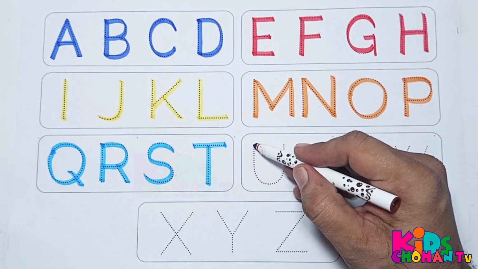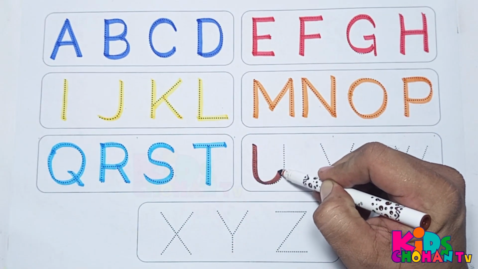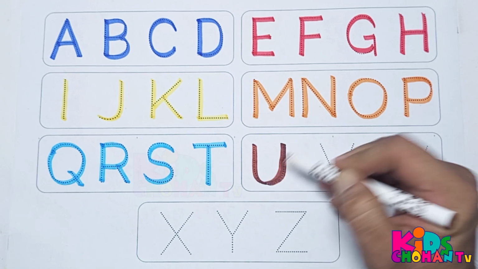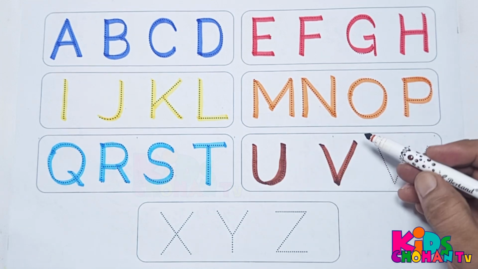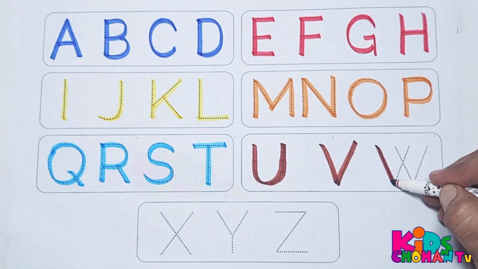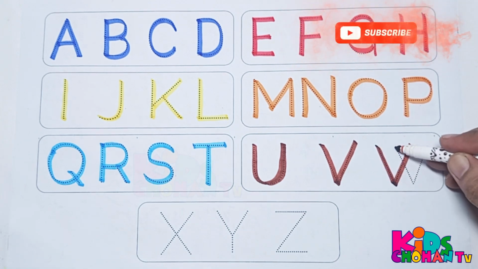Brown color. Kids, this is letter U. V. W.